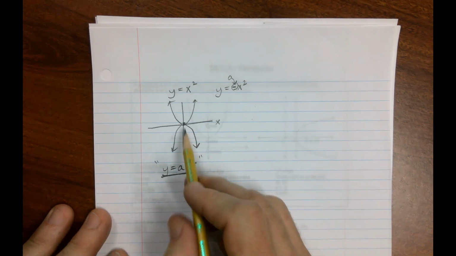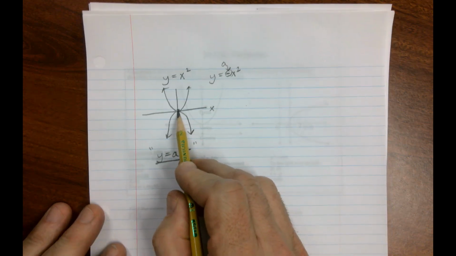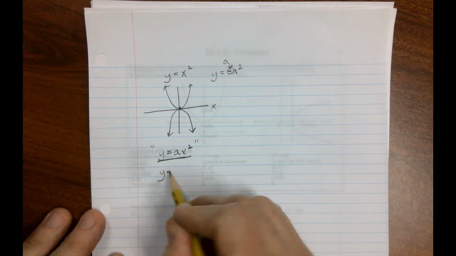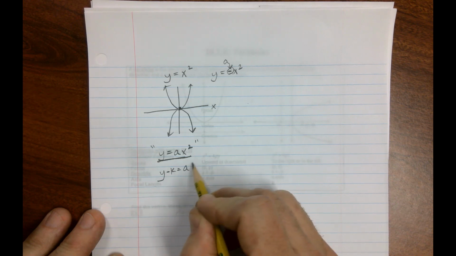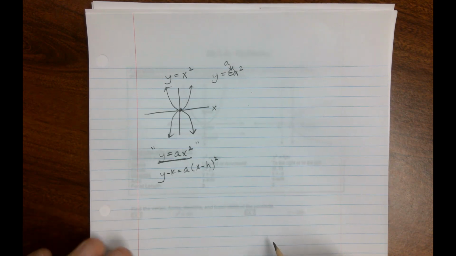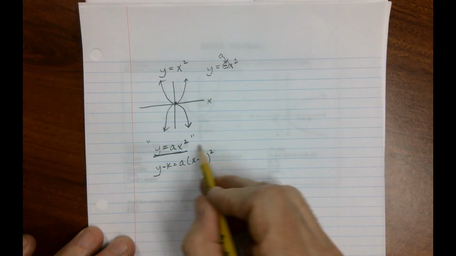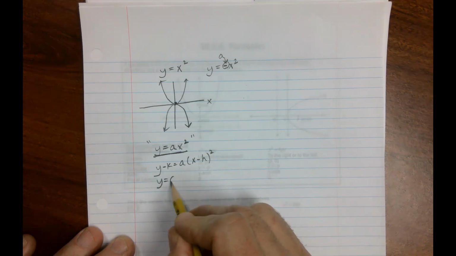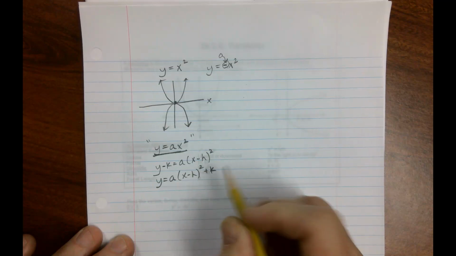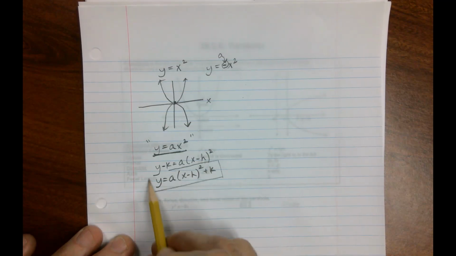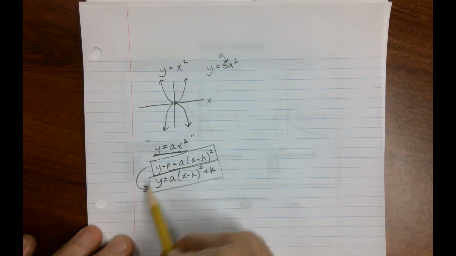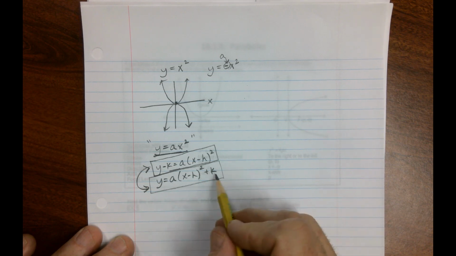Now if we go shifting that vertex all over the place, it is going to be y minus k equals a times x minus h squared. Now what you guys are used to is if this k is over here. So y equals a times x minus h squared plus k. This is what you're used to. Now your pre-calc book is going to start introducing you to this, which is no different than this. These are the same. It's just that you guys are used to this.